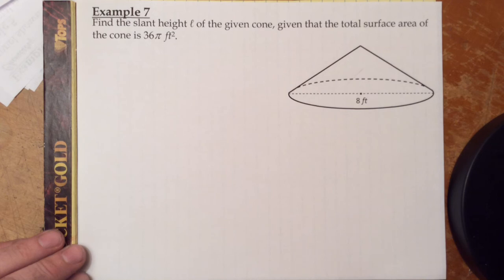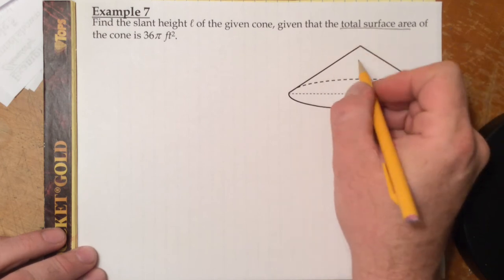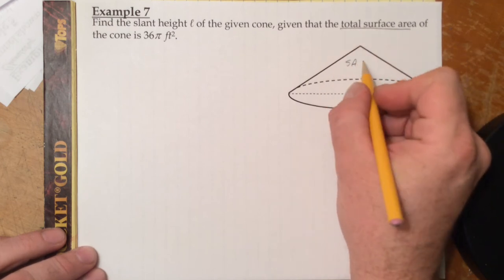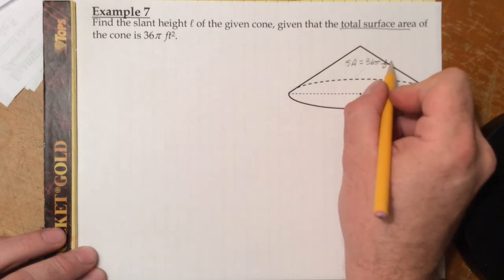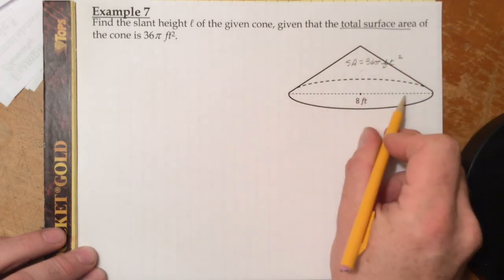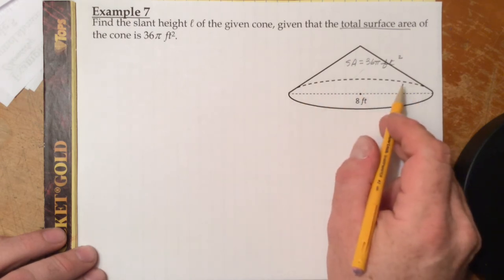Find the slant height L of the given cone, given that the total surface area of the cone is 36 pi square feet. So they give us the total surface area here. So I'll write that here. The surface area of this entire cone is 36 pi square feet. They also give us the diameter, which is 8 feet, of the circular base.